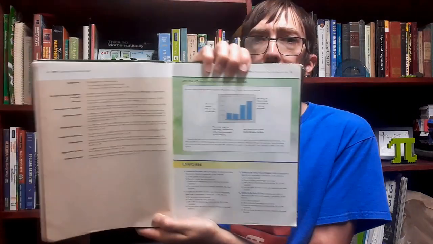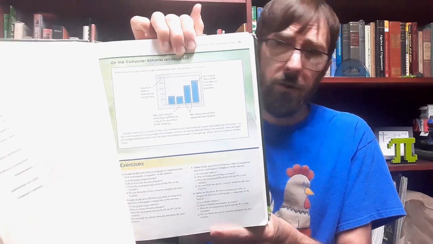Let's take a quick look at a section of what we would call exercise sets. As we move over to exercises here, we see at the top it says on the computer, displaying categorical data. Exercises here: we have find the bar graph from a variety of sources, and then answer these sub-questions. We have 4 sub-questions with that. So again, the exercise itself is not really a calculation. It's very much about comprehension.